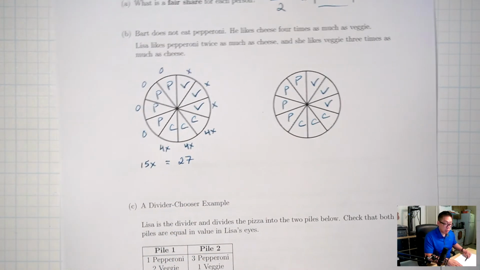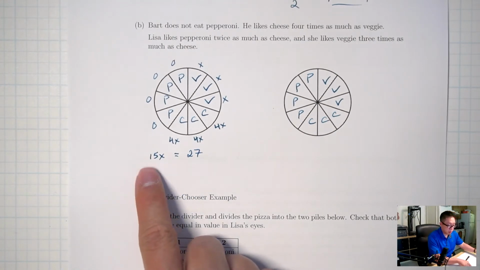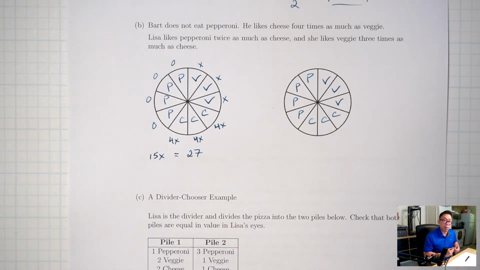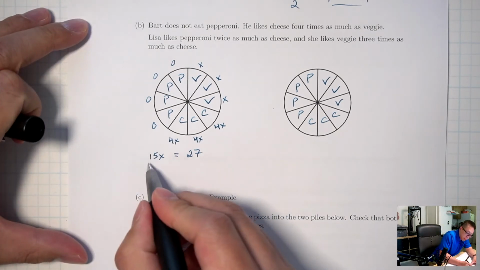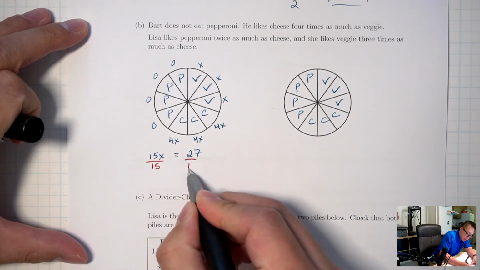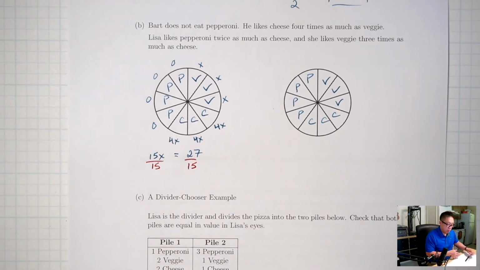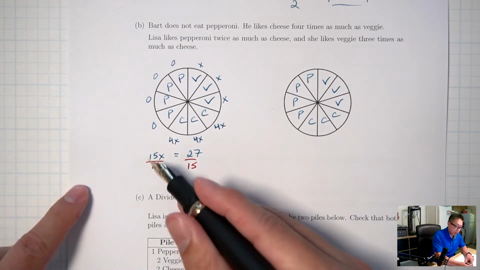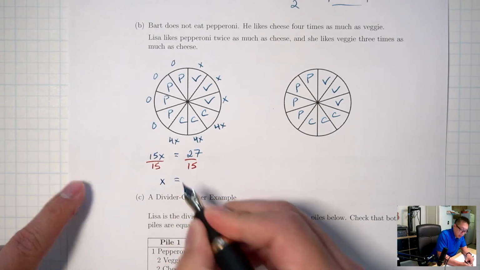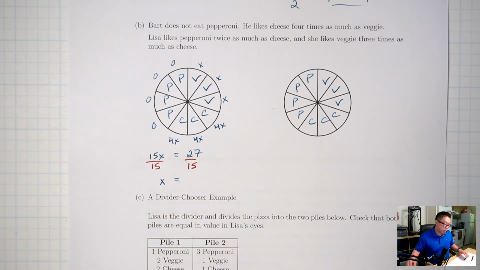Now get the X by itself. So get rid of the 15. To get rid of the 15, you're going to divide both sides by 15. All right. Left side, the 15s cancel out. You get X. Right side, 27 divided by 15 is 1.8.